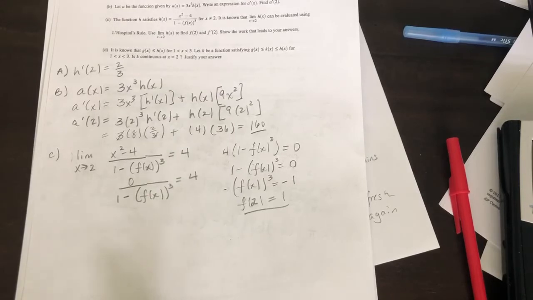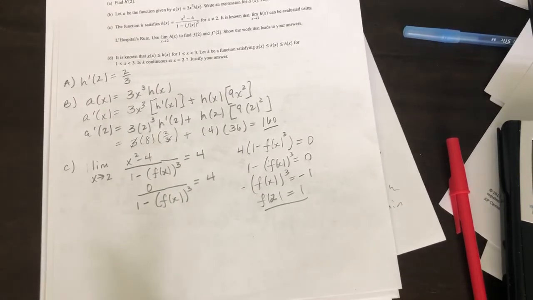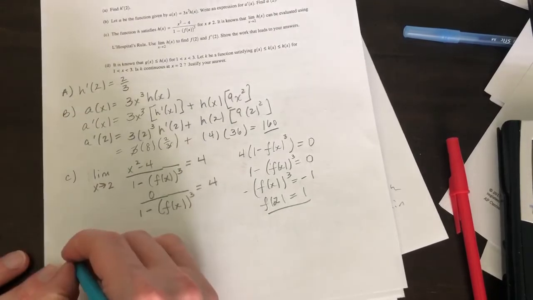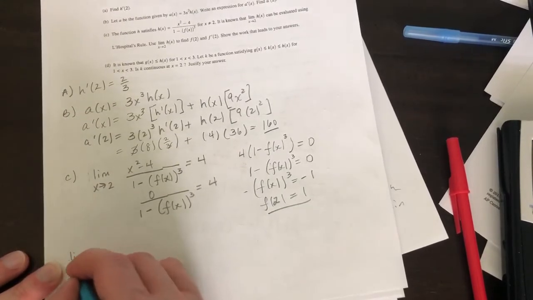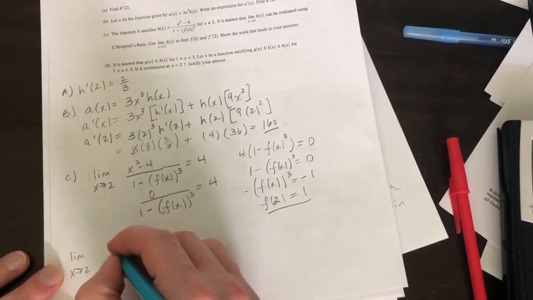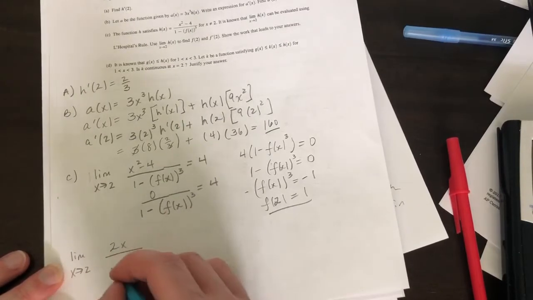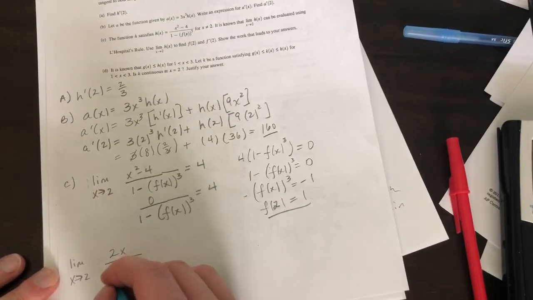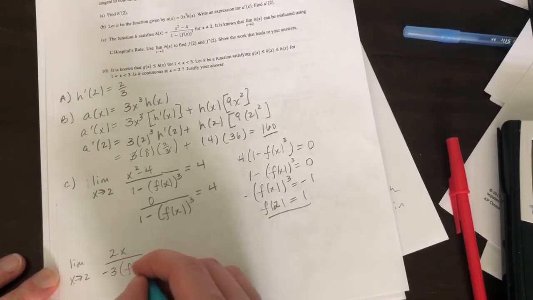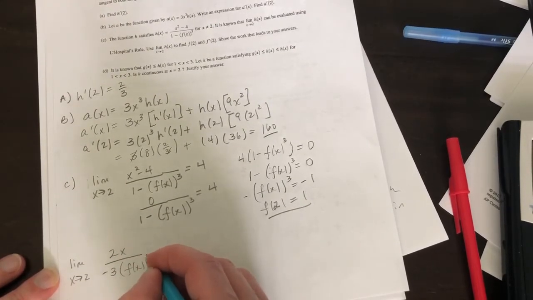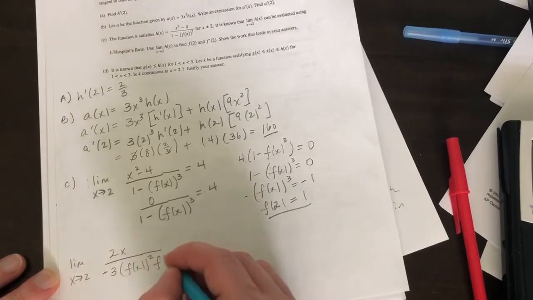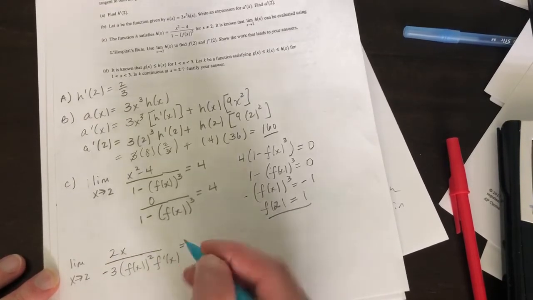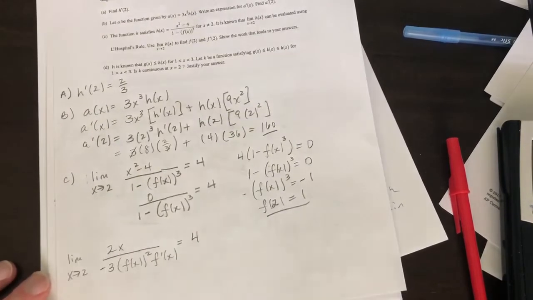Okay, at that point. Now, when we go to find our derivative, f prime of 2, we're going to use L'Hopital's rule in this. So the limit as x approaches 2 of 2x over the derivative of the bottom, which is 0 minus 3 times f of x squared times f prime of x. And that's also equal to 4.